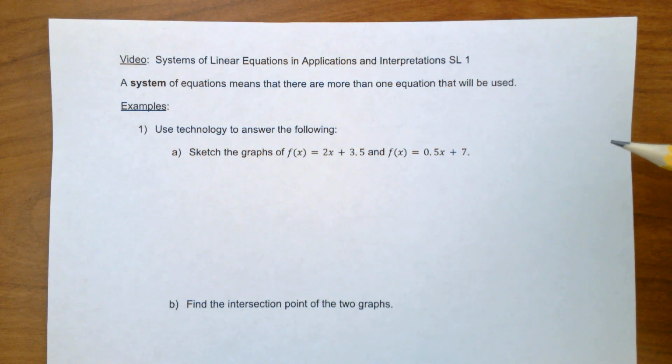Hello, this is Dr. Mears, and today we're going to be learning a little bit about systems of linear equations in our course, Applications and Interpretations SL1. A system of equations means there's more than one equation that will be used. So for today, in our following example, we're going to be using two linear equations. Let's see what we have to do first.